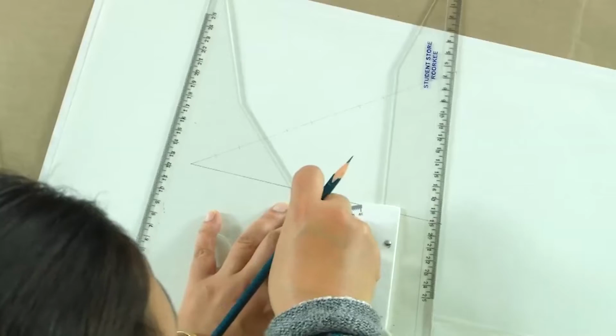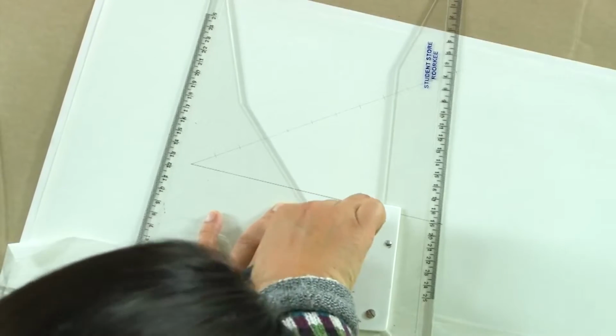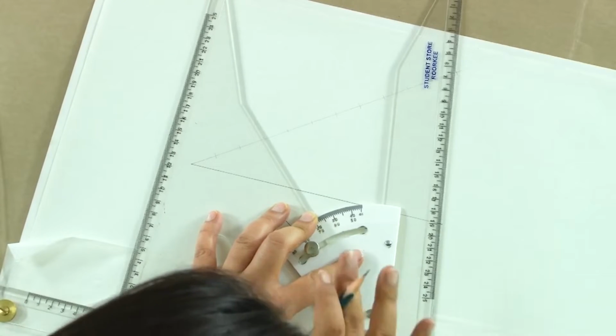All we have to do now is join the end point of the first line, the given line, with the end point of this last segment. We fix our adjustable set square such that we are able to draw parallel lines.